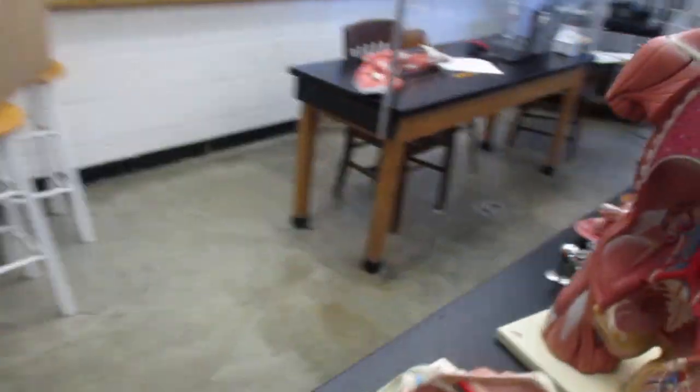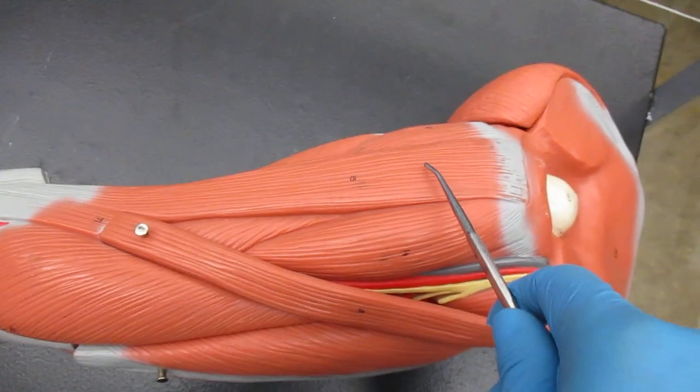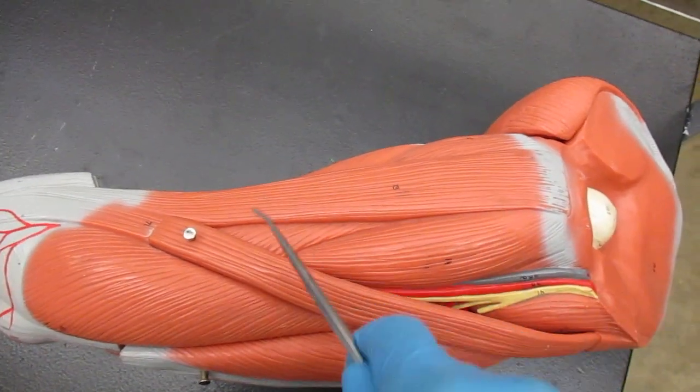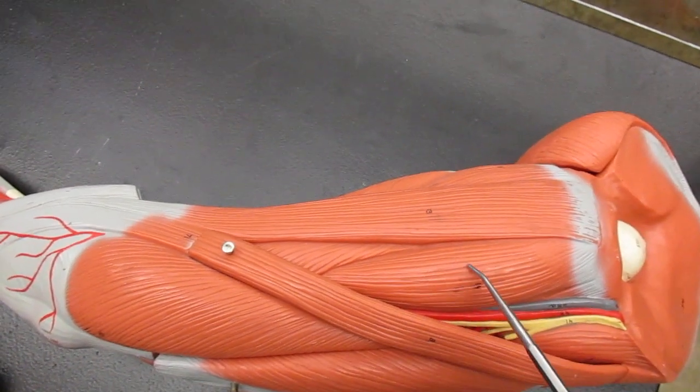Okay. Now, one more time here. Gracilis, sartorius, adductors.